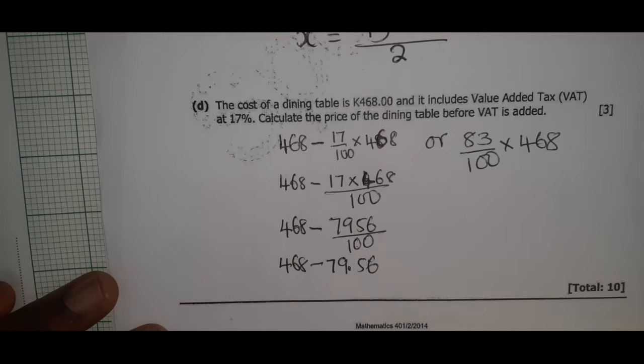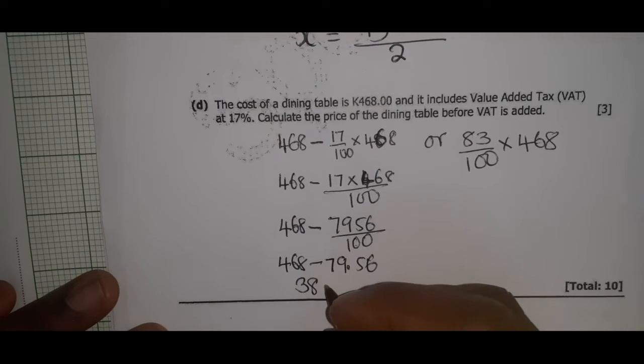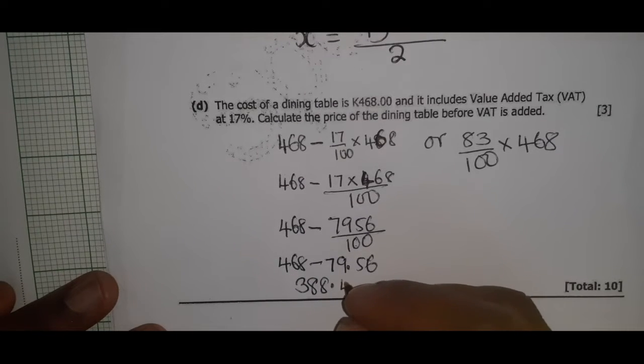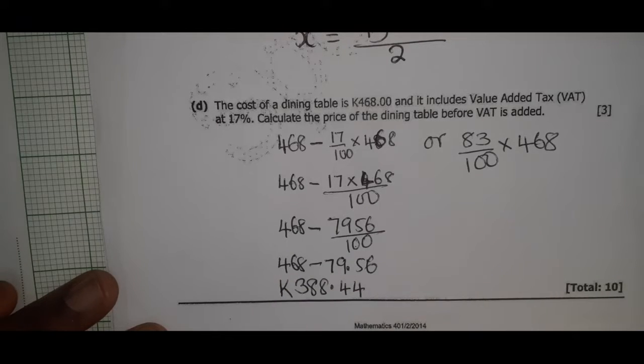What are you getting? Let us compare our answers. It's easy for one person to make a mistake, so let's do it together. What are we getting? I'm getting 388.44 kwacha. This is what I'm getting.